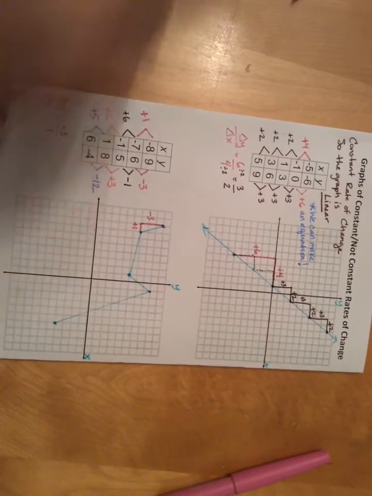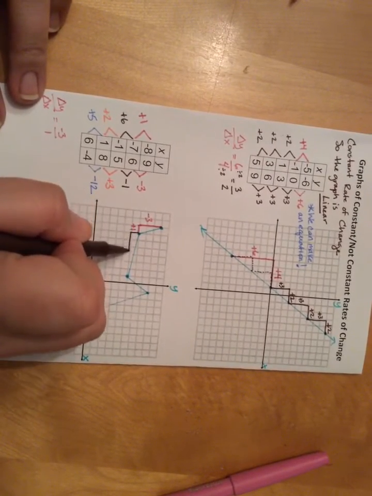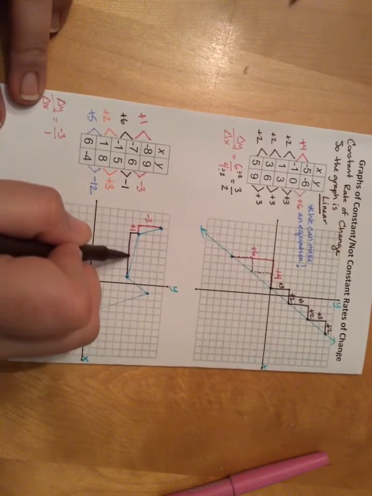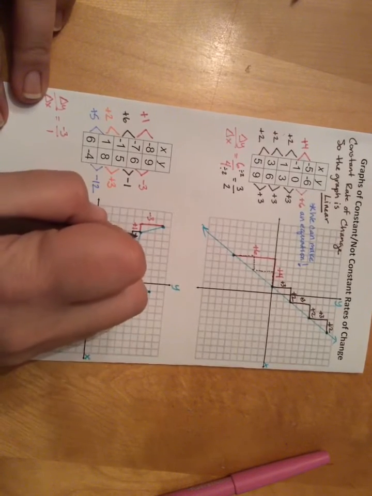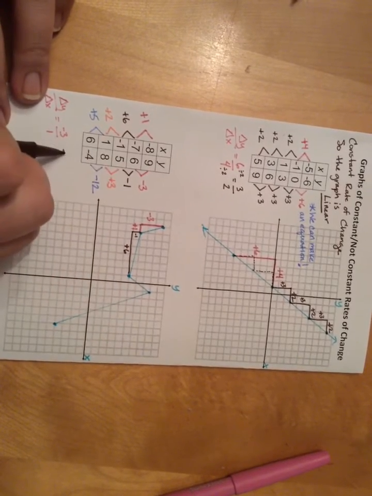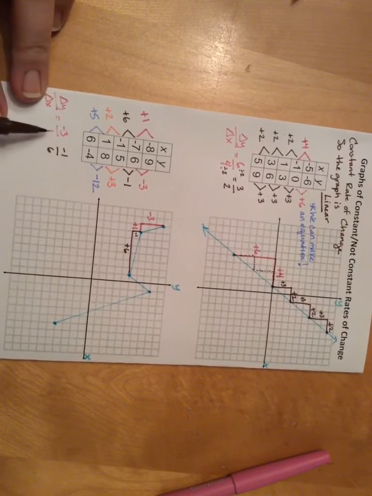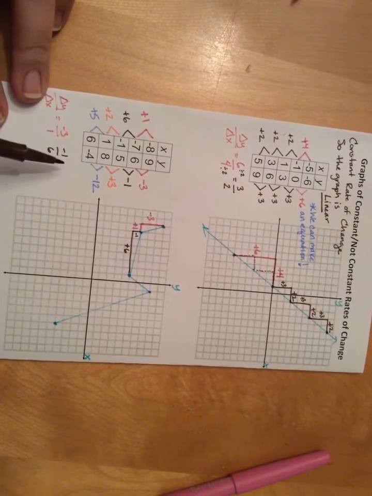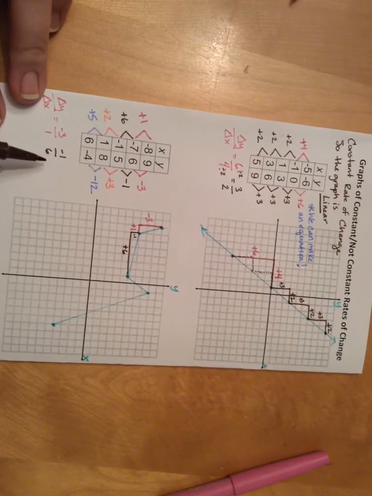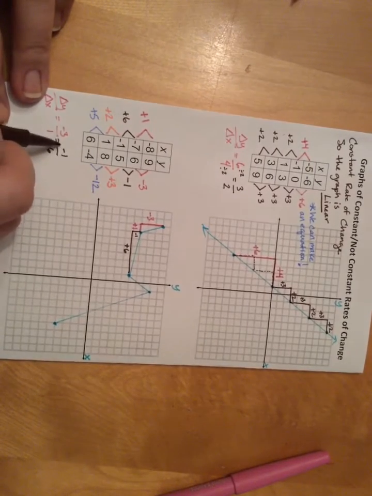For the next one, it's going down 1 and to the right 1, 2, 3, 4, 5, 6. It's going down 1 plus 6. The rate of change here is -1 over 6. So this is -3 whole, and this is 1/6, which is less than 1. So these are definitely not equal. I'm going to even put a not equal to sign in between.